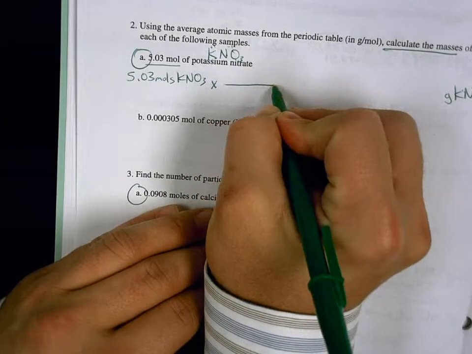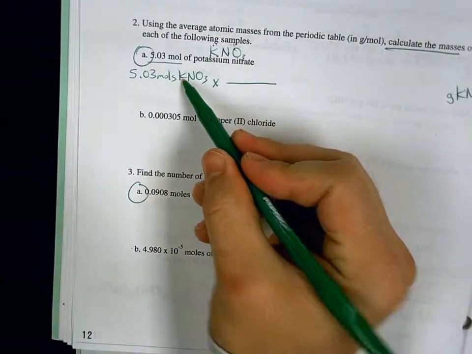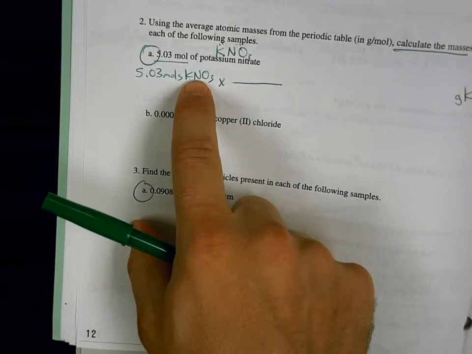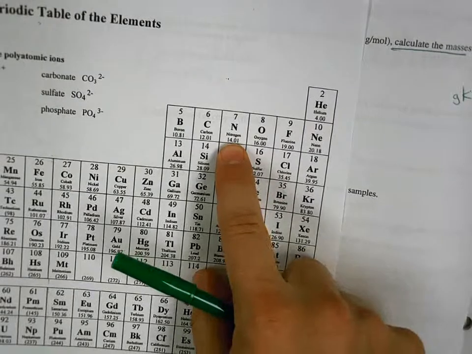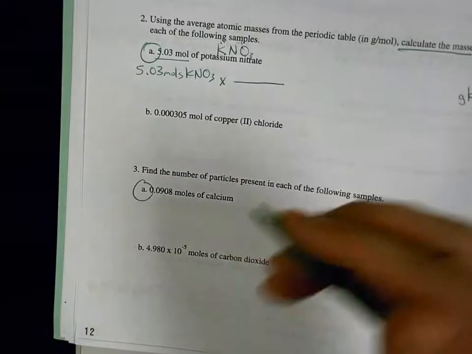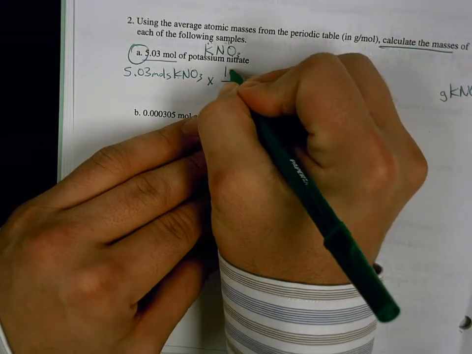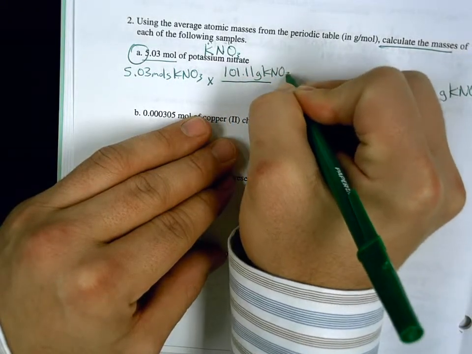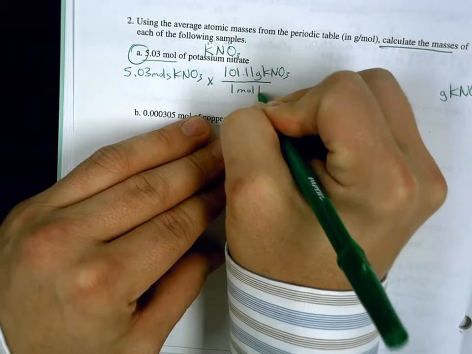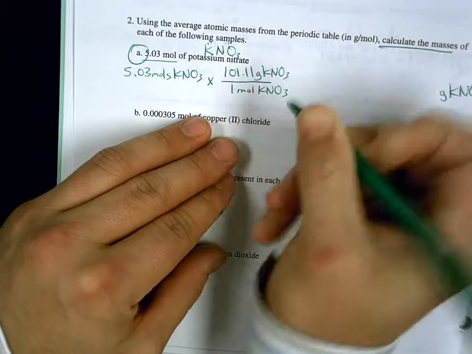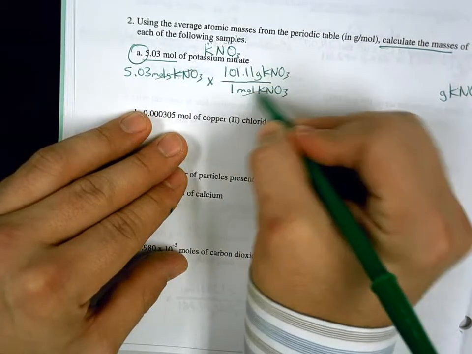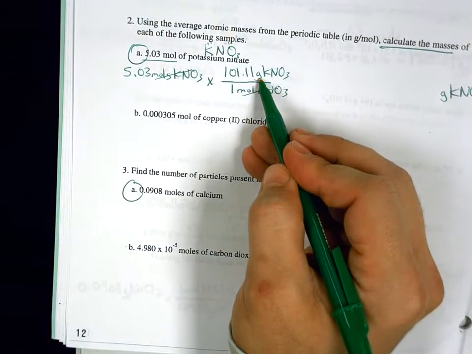Now looking at KNO3, we have 1 potassium atom, 39.1. We have 1 nitrogen atom, 14.01. And then we have 3 oxygen atoms, so 3 times 16. When you add all of these up, you get 101.11 grams of KNO3 per 1 mole of KNO3. Now this time I put moles on bottom and grams on top so that the moles will cancel, so we can go towards what we're looking for.